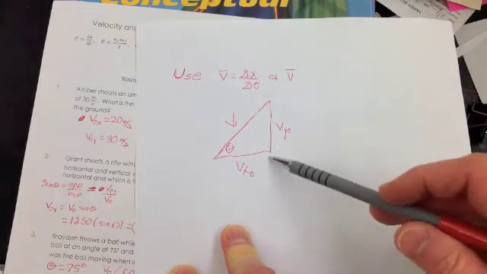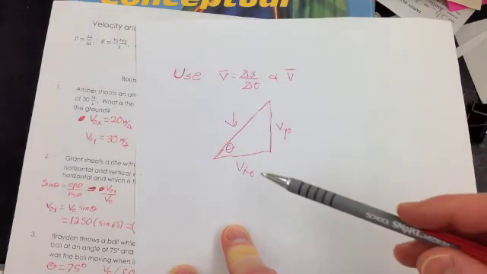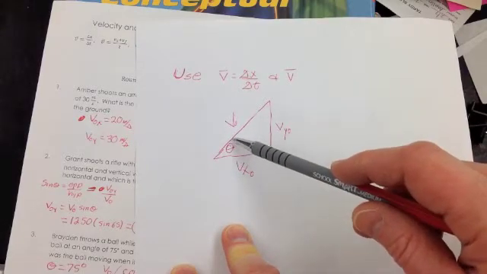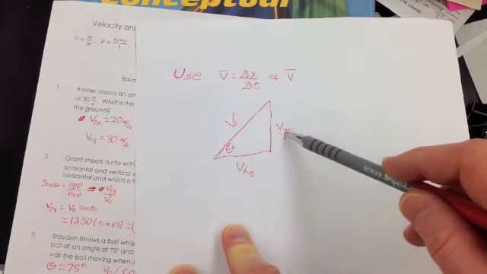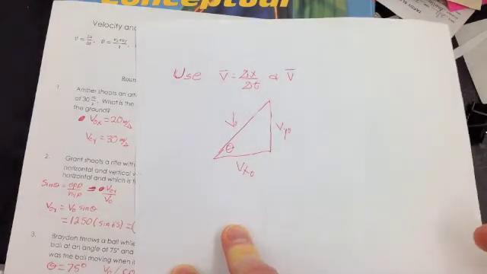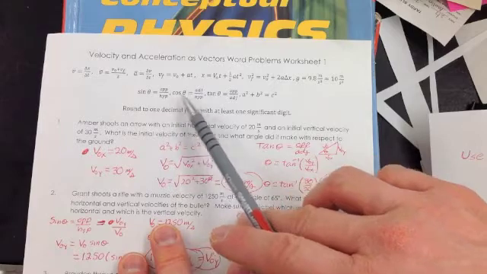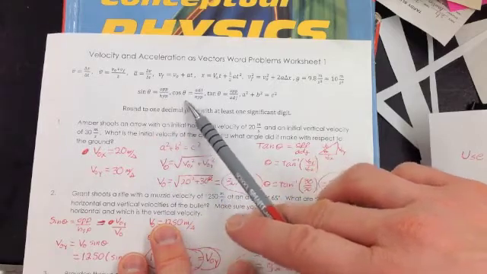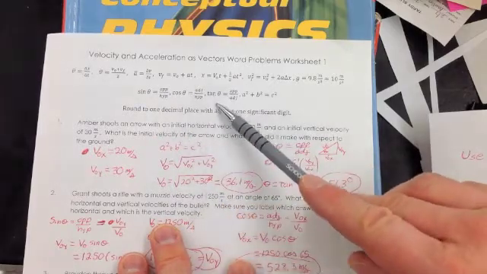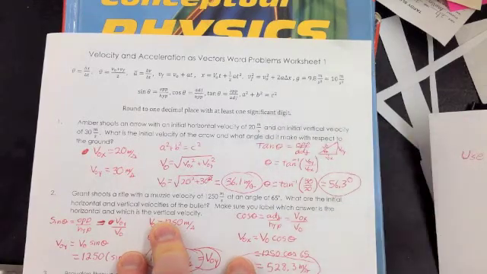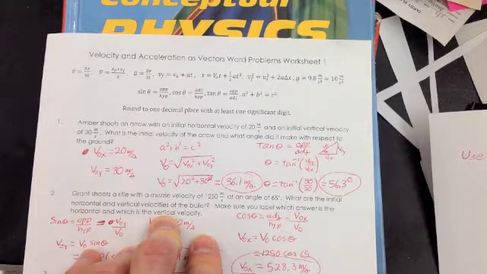But all the rules that you learned way back in middle school about a squared plus b squared equals c squared, and what you learned in trig, that the sine of the angle equals the opposite over the hypotenuse, still holds. And at the top of your sheet, we've reminded you the sine is opposite over hypotenuse, cosine adjacent over hypotenuse, tangent is opposite over adjacent, and a squared plus b squared equals c squared. And that's really all we need.